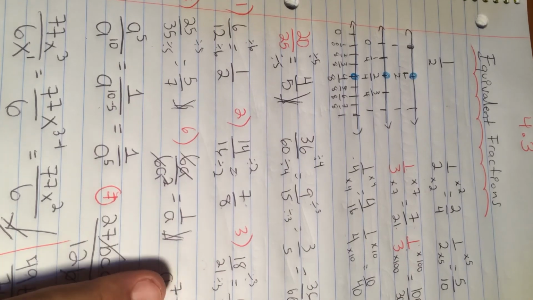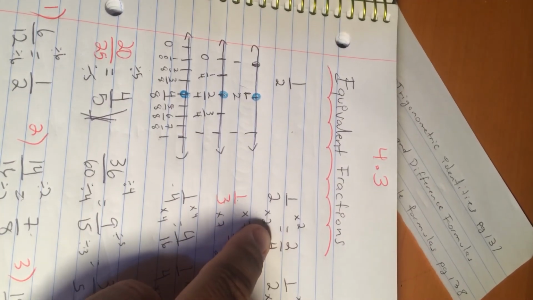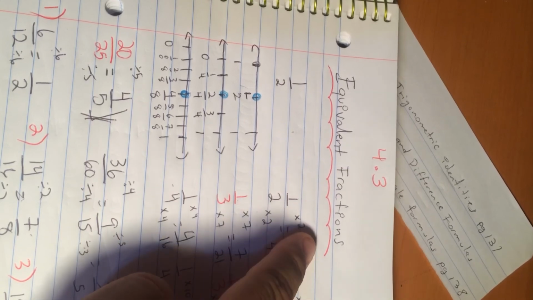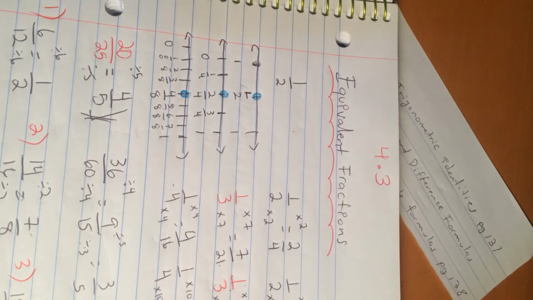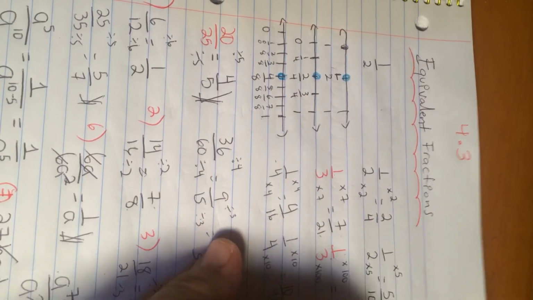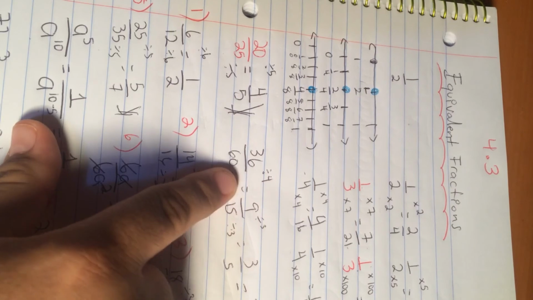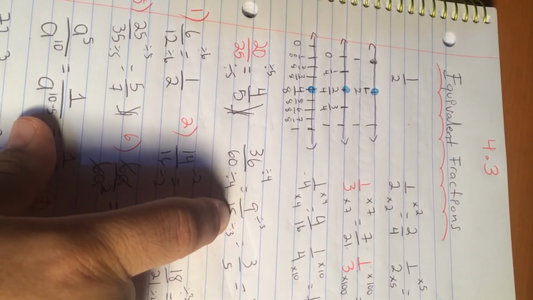So remember, for equivalent fractions, as long as we multiply the same number on the top, which is the numerator, and on the bottom, which is the denominator, we will have no problem. This means that this can be a normal equivalent fraction. And remember that it goes both ways. Instead of multiplying, we can divide, and we get a different equivalent fraction.